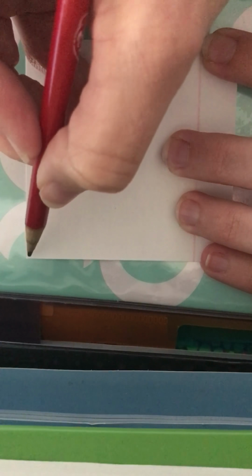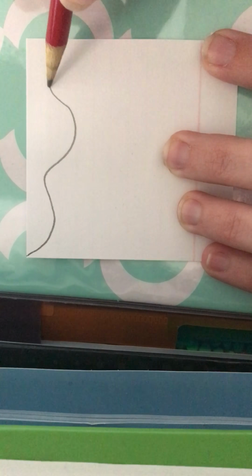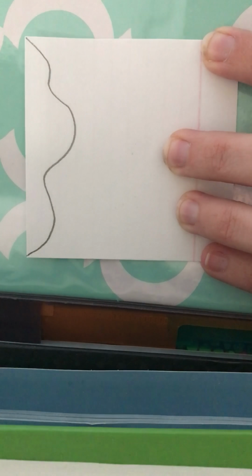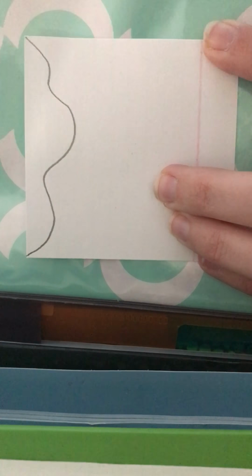You can do any shape that you want. I'm just going to kind of wing it here and make a shape and see what we come up with. So I'm going to draw this. And then remember, I'm going to cut it out and I'm going to slide it down to the other side. You can slide it or you can rotate it to one of the other sides, but I'm going to choose to slide it down to the other side.